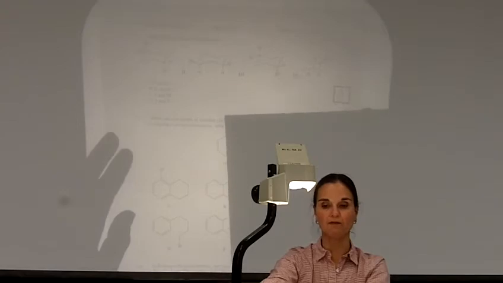Okay. So here's another conformational one. Which are conformational isomers? 1 and 4, 2 and 3, 1 and 3, 1 and 2. Thoughts on that one? A, right? 1 and 4.